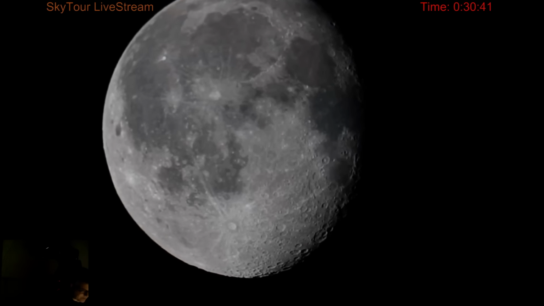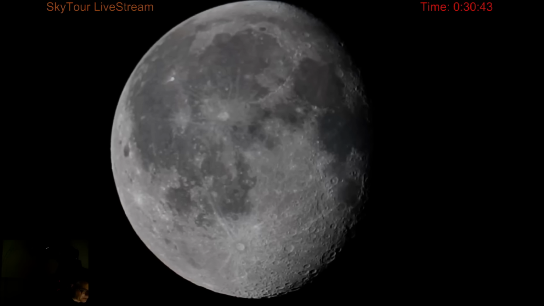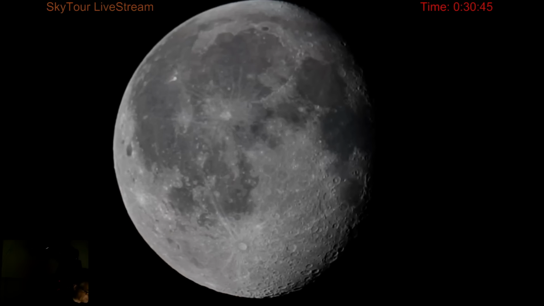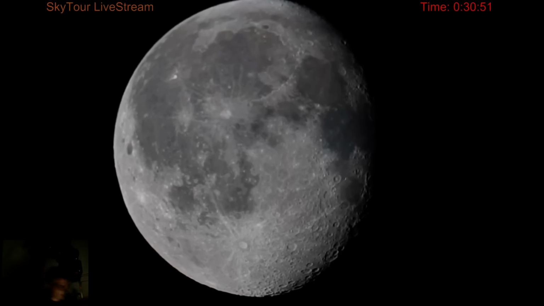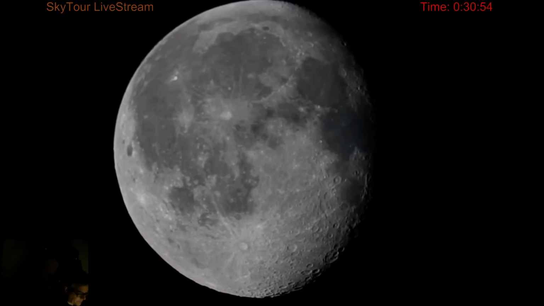Now you might say, if my telescope was so good at tracking, how come the moon was out? And I'll give you the answer to that. The answer is that the actual tracking is very good, but it's tracking the stars. It's not tracking the moon. The moon has its own motion.